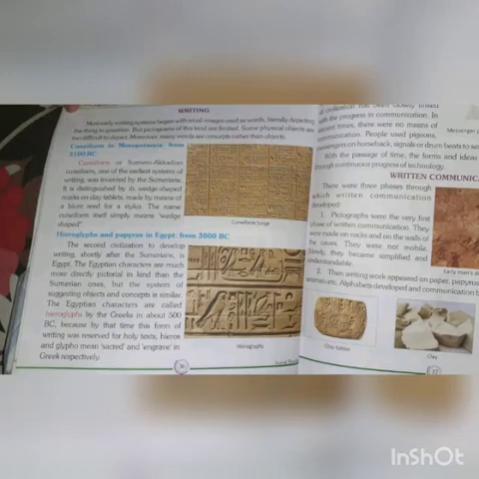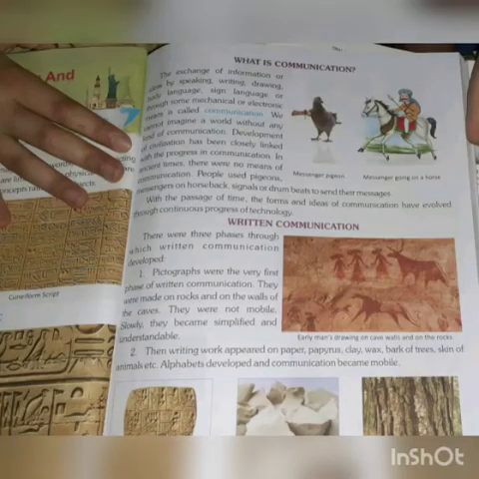Students, communication. What is communication? You know, when we need to express ourselves, we want to express our ideas, how will we do that? We will either speak something or write something, or we can also use sign language. So this is the medium, the exchange of information, of ideas through any means.